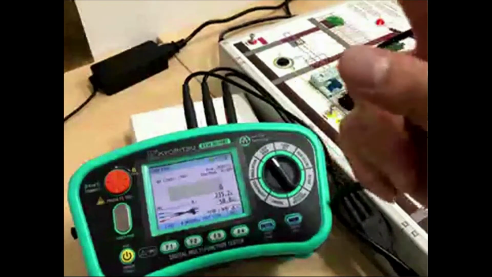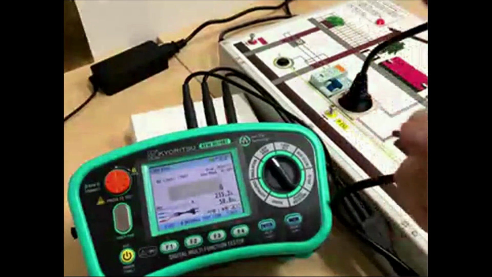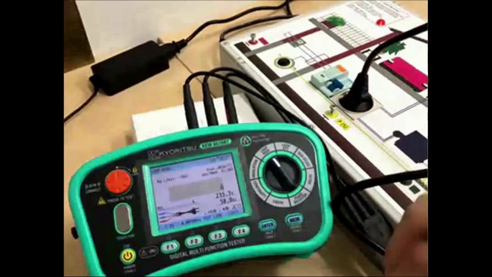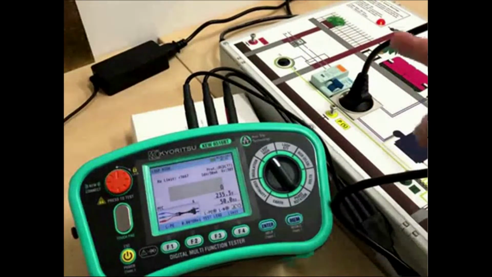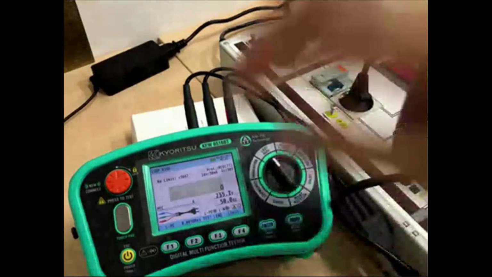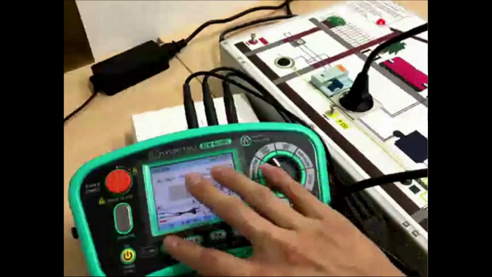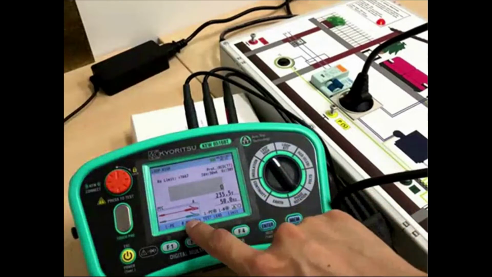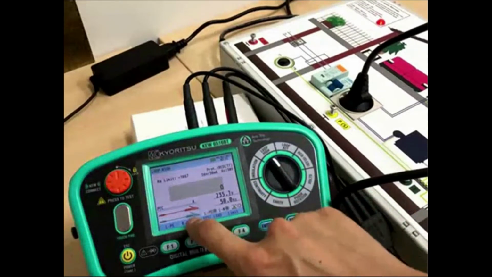So what will happen if you supply this 25 mA out? Your RCD will trip, correct? Okay, I show you. If you not believe me, later I'll show you. Okay, now this one we choose the test lead. If we choose this test lead, we need to use this test lead.